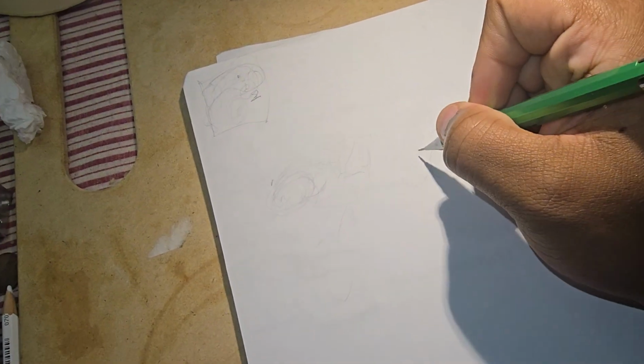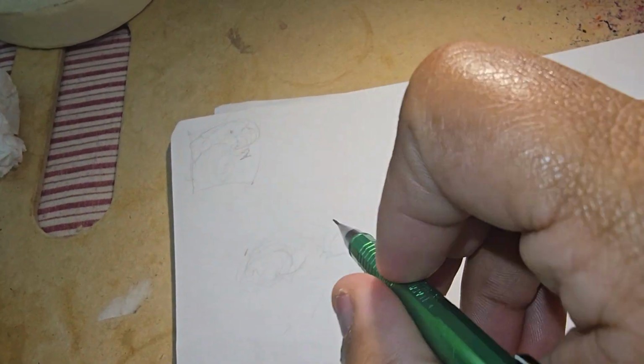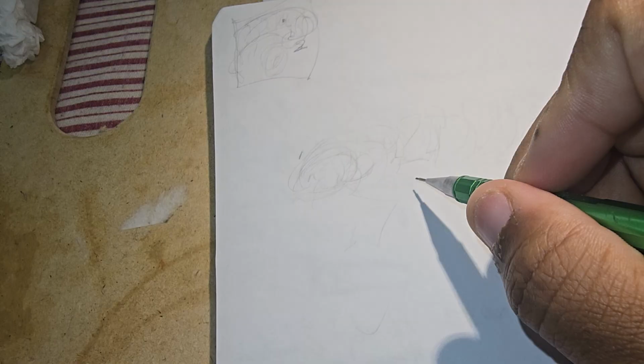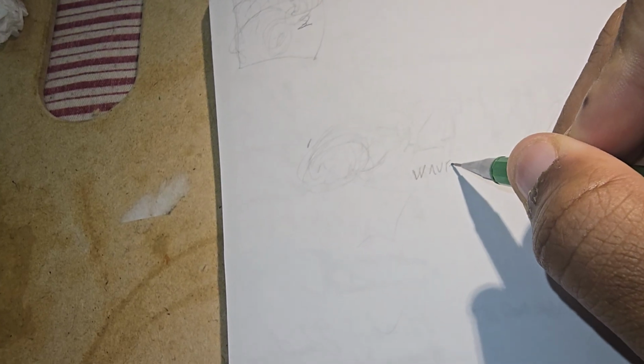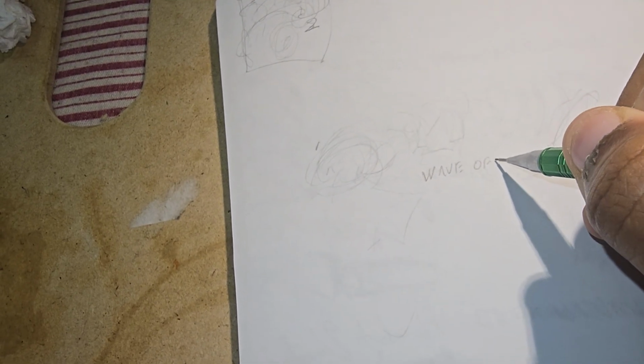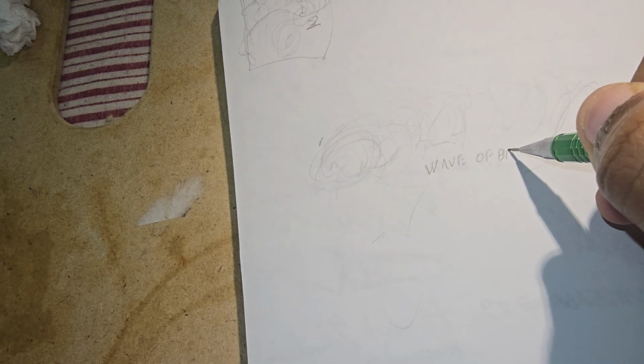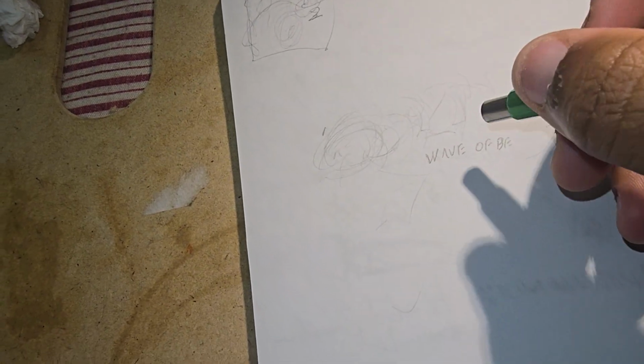Now I'm gonna write wave because I'm just drawing lines right here, and I don't know what this actually is. If I look back on this, I would not know what this is. Wave of people.